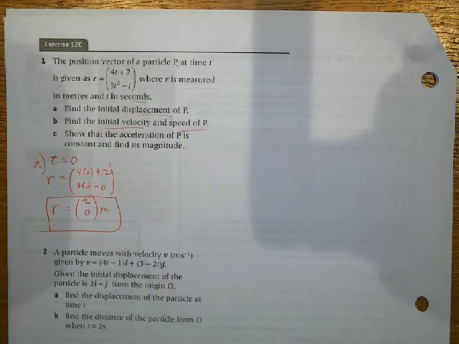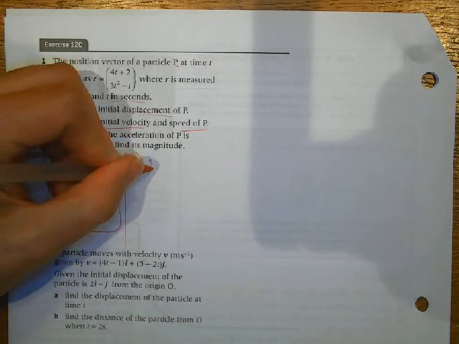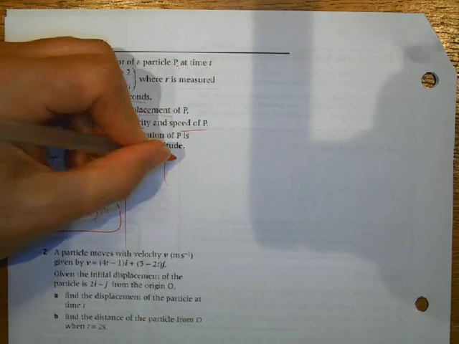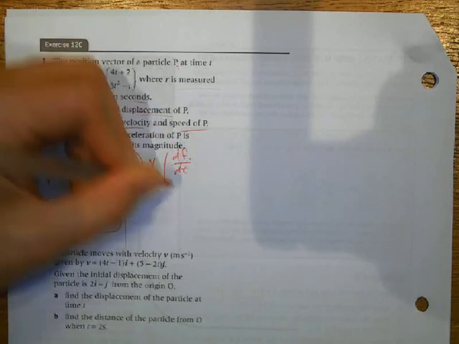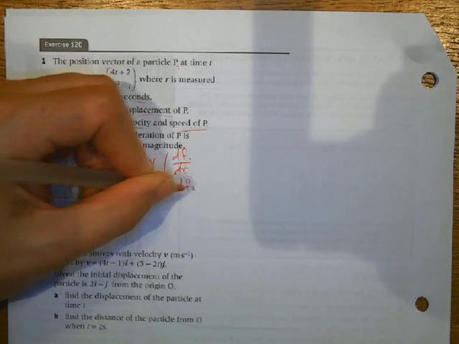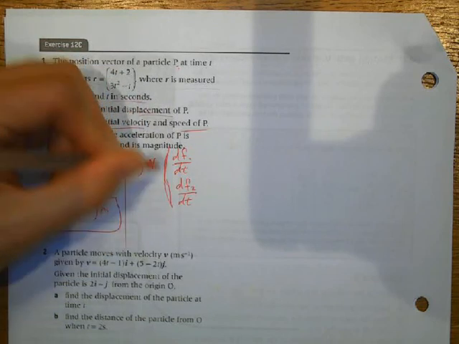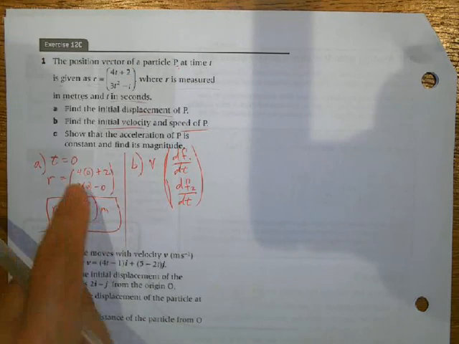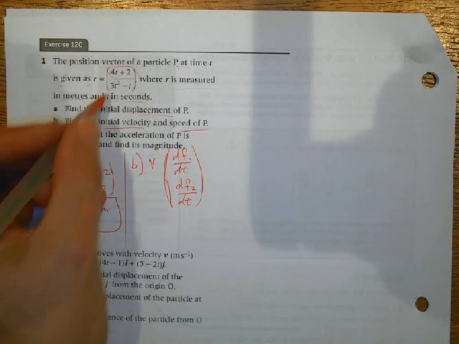To find the initial velocity, I have to take the derivative of this numerator here, 4t plus 2, and the derivative of this.